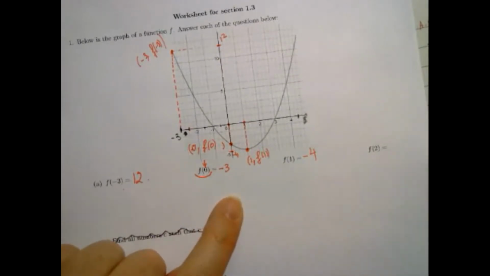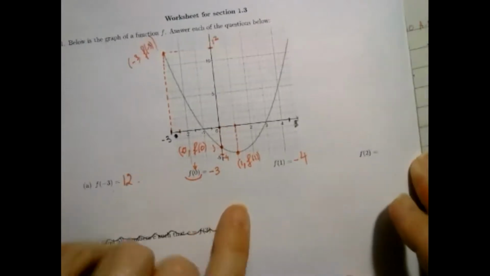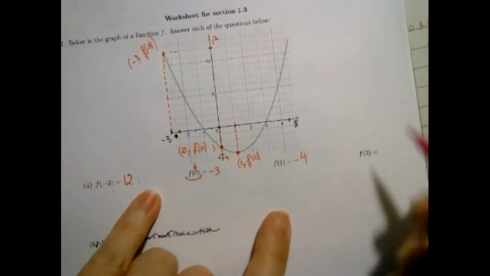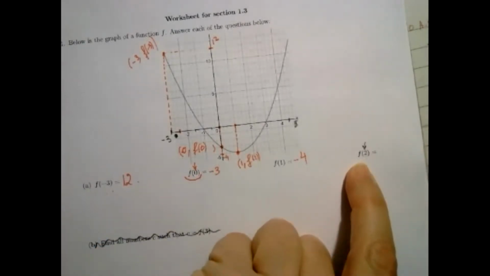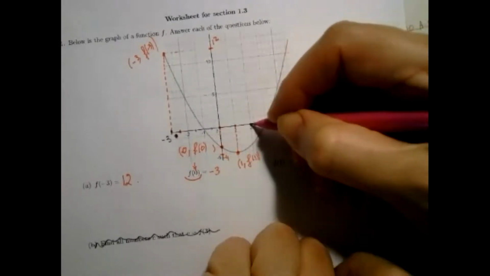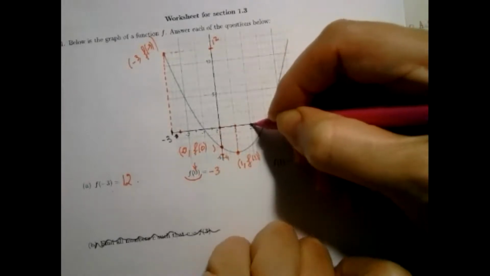Finally, f of 2. Let me pick somebody. Lewis. I'm going to be honest with you, I don't know. I'm just following along. Okay, let's do it together. That's why I'm picking on you, because I want you to follow me. The 2 is the input value, right? The input value goes on the horizontal axis. I focus on the 2 right there.